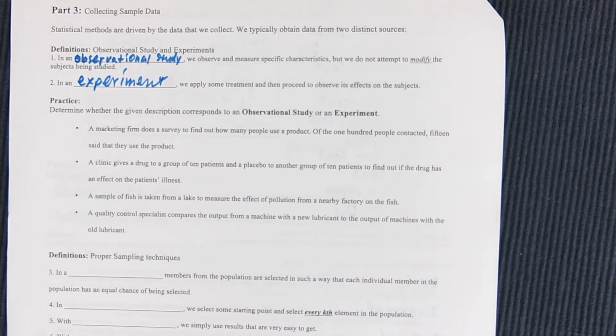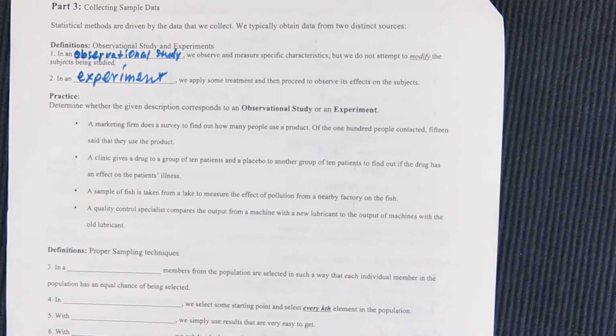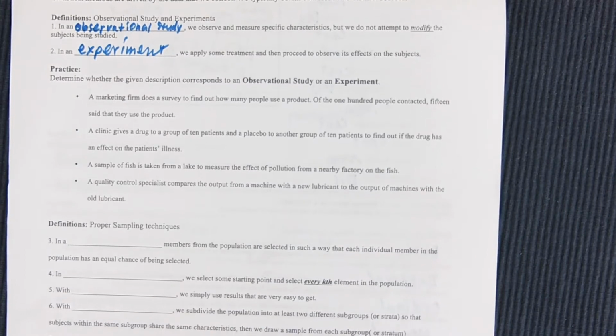In an experiment, that means that we're actually doing something. So one group of people gets what's called a placebo in an experiment, and the other group does not, and no one knows if they're getting the real medicine or if they're not. So we're actually comparing two groups to do that. That's what an experiment is. And let's practice a little bit just to make sure we got that.